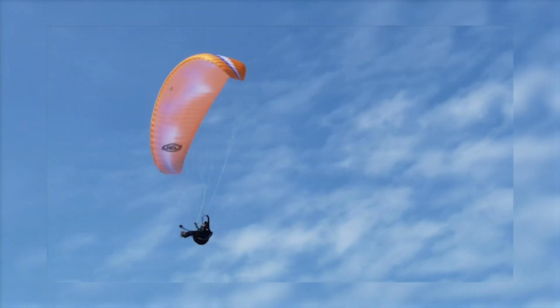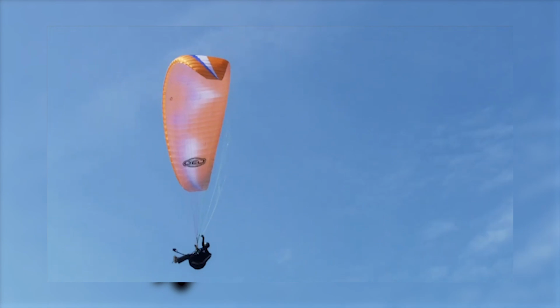Okay, so in short, the glider collapses. First thing that I'm going to do is I'm going to weight shift to the flying side, to the open side. I'm also going to use a little bit of brake input to control my heading.